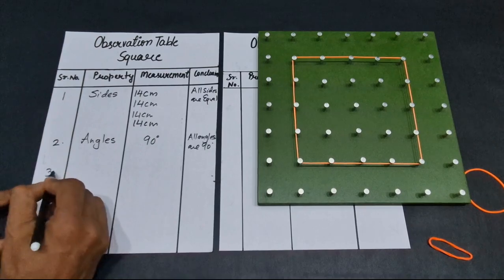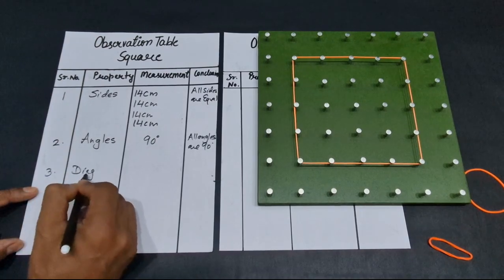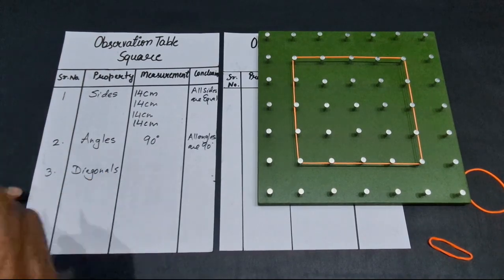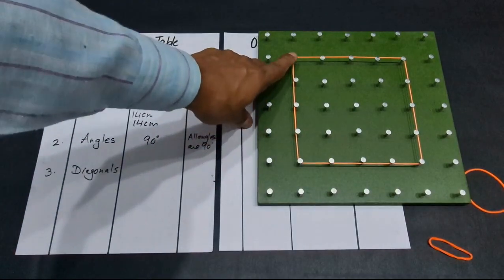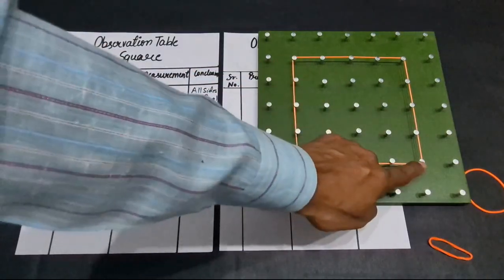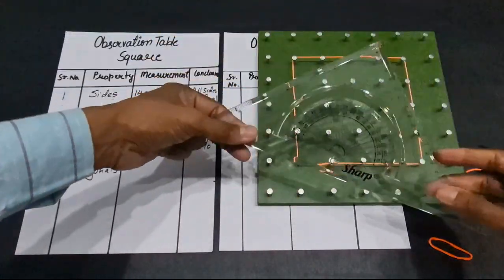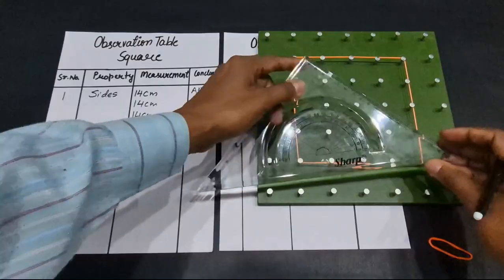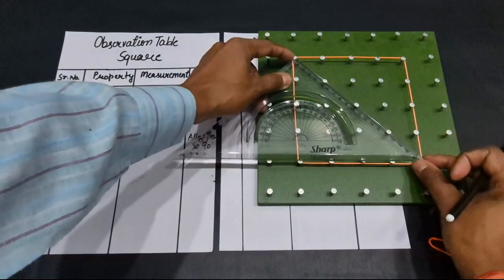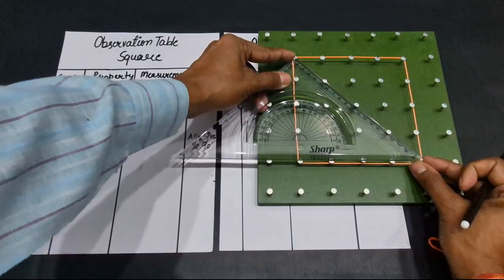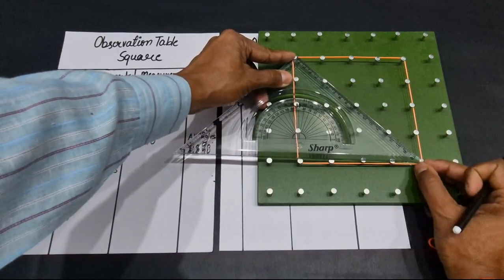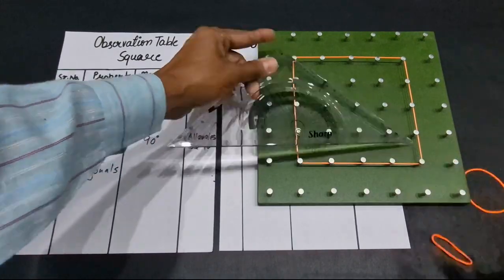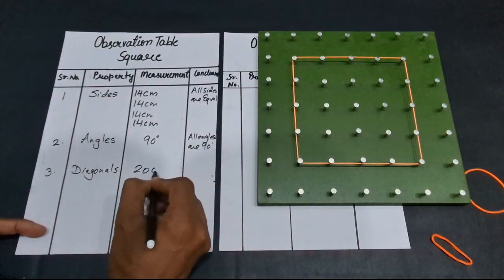And finally, the third property relates to the diagonals. The diagonals means the length from here to here, the opposite vertices. For measuring this, again I'll be using the scale here, and I will check the length of the diagonal. So when I measure this, this is approximately 20 centimeters in length, and I will write 20 centimeters here, the first diagonal.